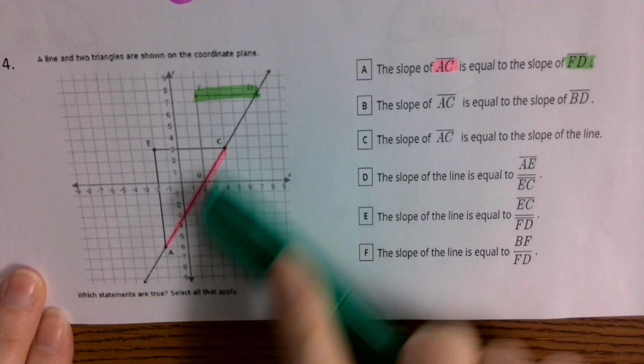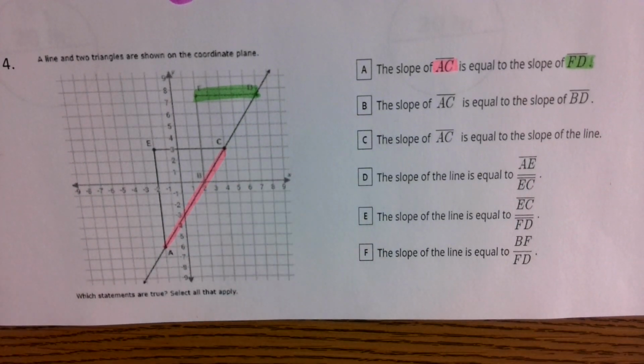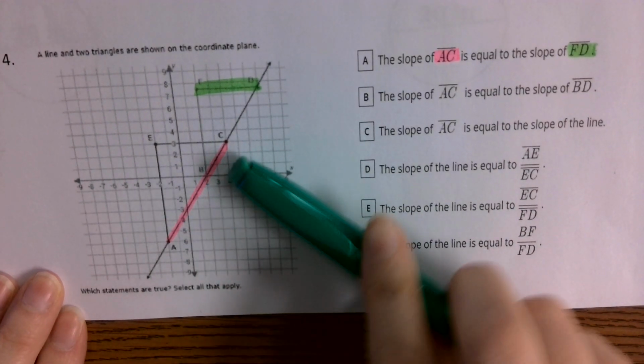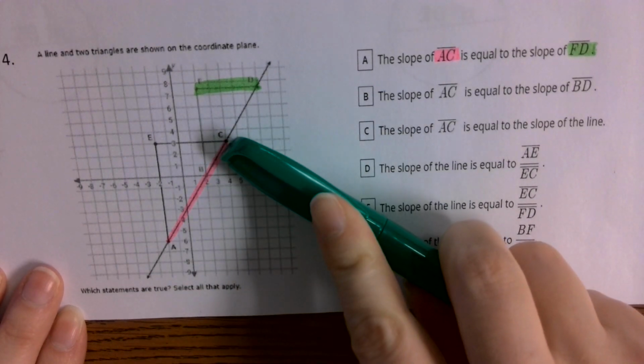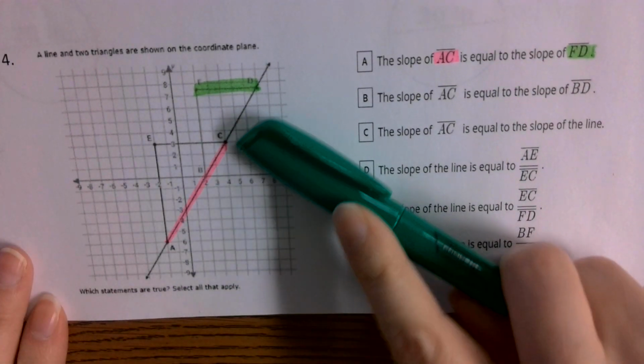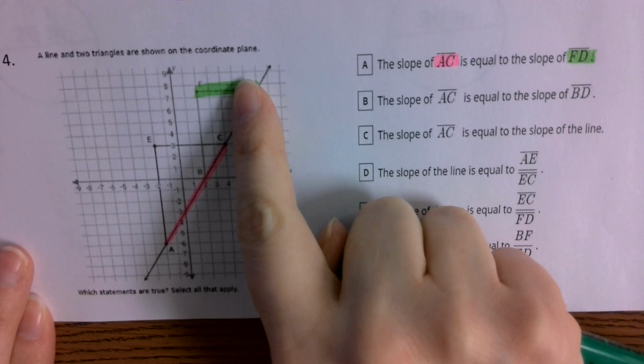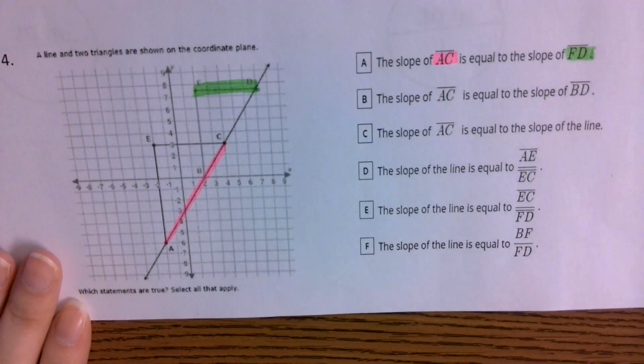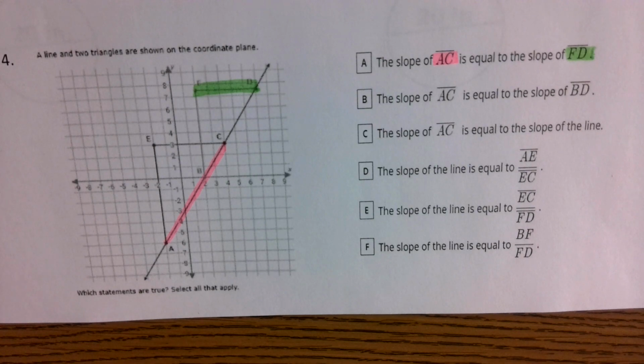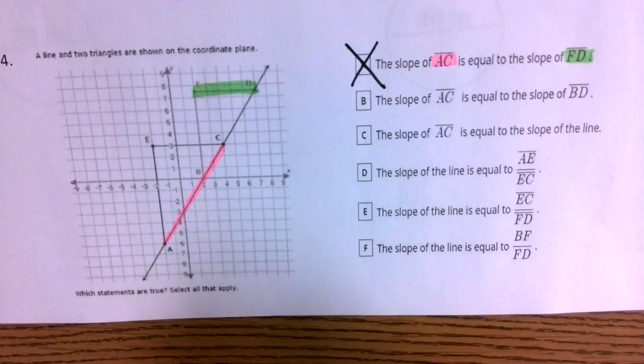What type of slope is AC? What type? Like positive, negative, zero, undefined. Positive. It's a positive slope, right? It's increasing. What type of slope is the green line? Zero. So they are not equal to each other. One of them is a positive value, meaning it's going to have a fraction. The other one is zero. Okay, so they are not equal. This is not a true statement. I'm going to go ahead and cross this off. In fact, I'm just going to use my black. Cross that off. It's not true.